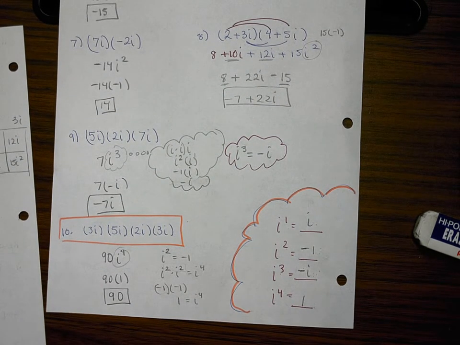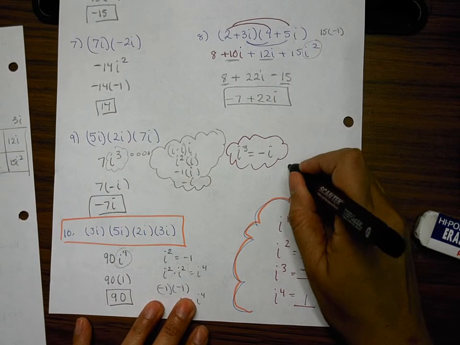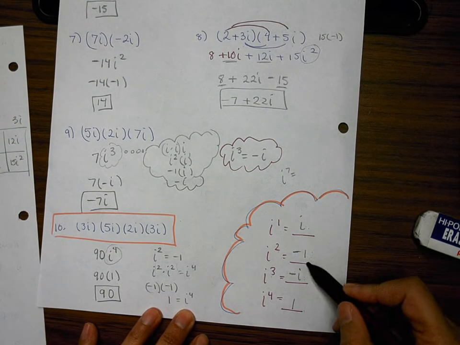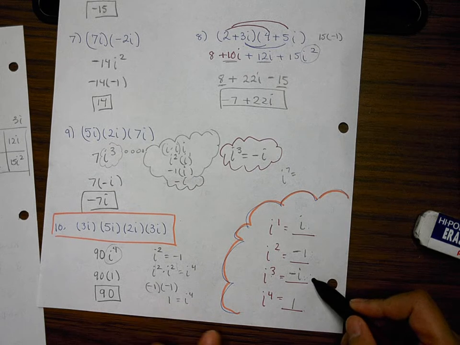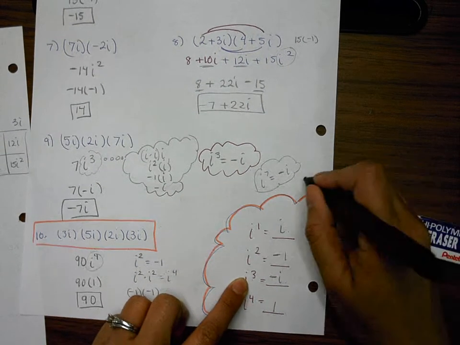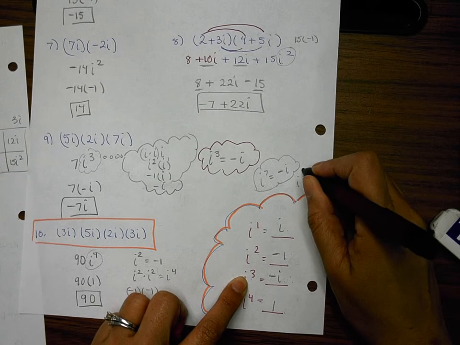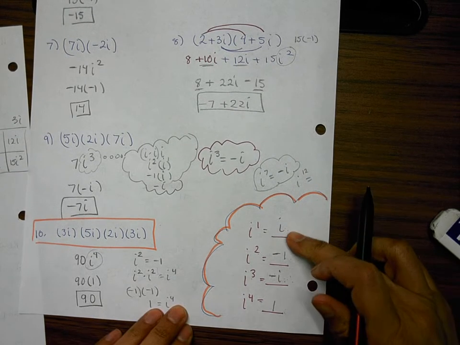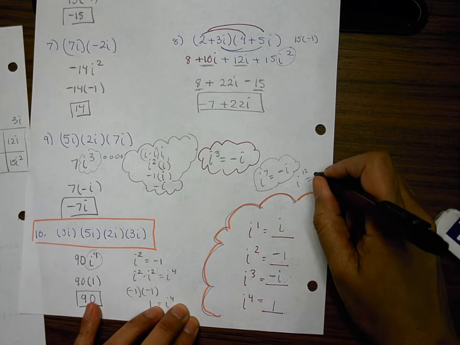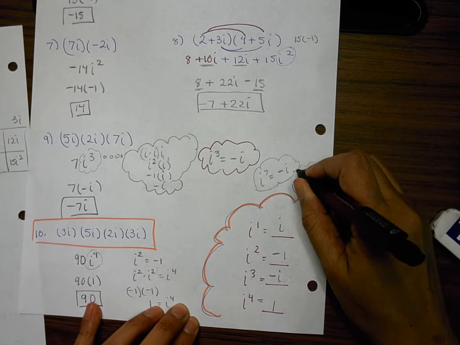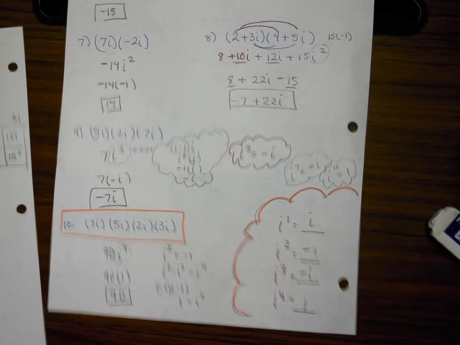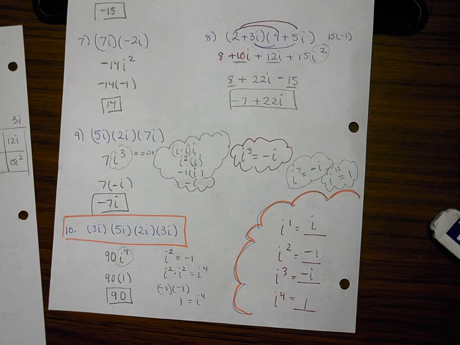That's how it works. And if you ever ended up with something like i to the 7th power, you just use the pattern 1, 2, 3, 4, 5, 6, 7. It would equal negative i. i to the 12th power: 1, 2, 3, 4, 5, 6, 7, 8, 9, 10, 11, 12 would equal 1. All right? Okay, you go ahead and try some like this on your worksheet. That is it for this lesson.